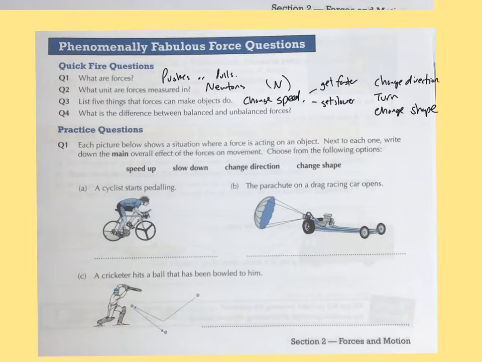There's a difference between balanced and unbalanced forces. If they're balanced, then the resultant force is 0 and nothing changes. Whereas if they're unbalanced, the resultant force is not 0 and something will change. On to the practice questions.